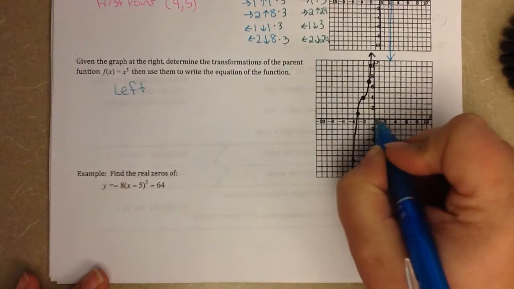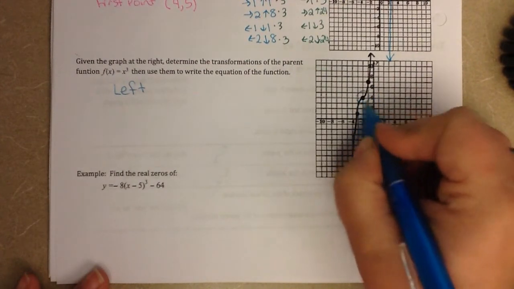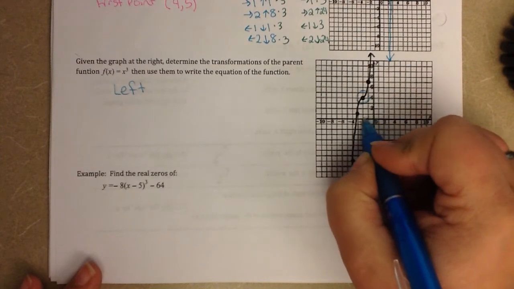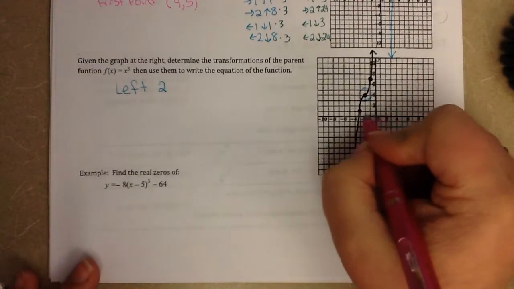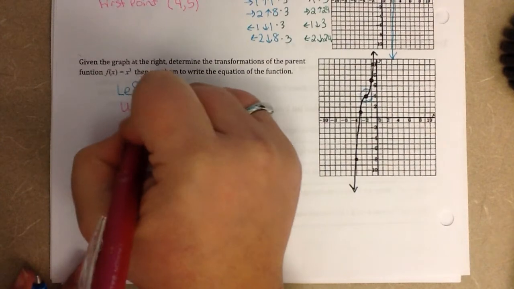Left, how much? Well, it looks like my curve is right here, so that means this is my first point. So this is where I'm tracking. So how many have I gone to the left? Left 2. And from 0, 0, how many have I gone up? 1, 2, 3, 4. So left 2 and up 4.